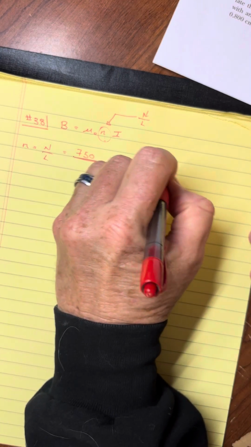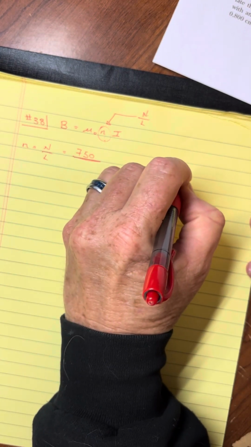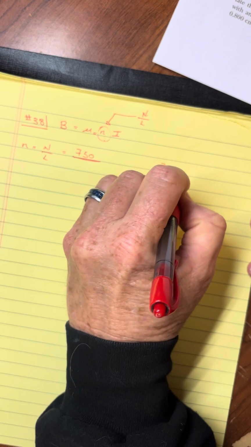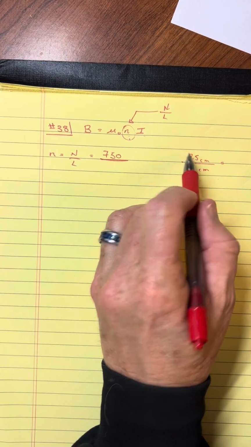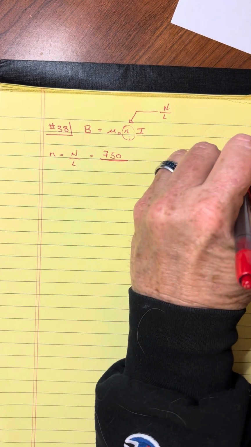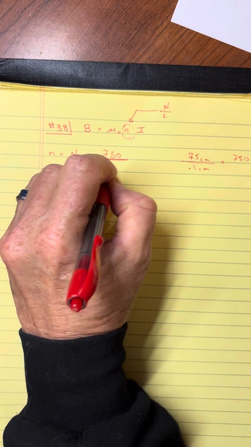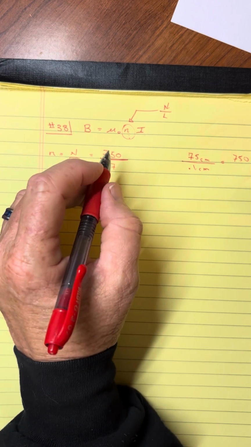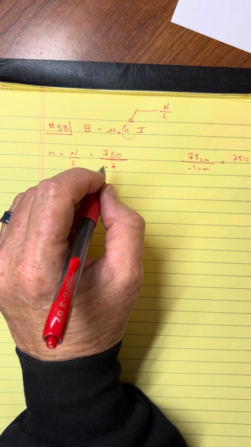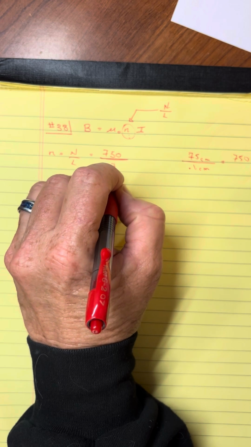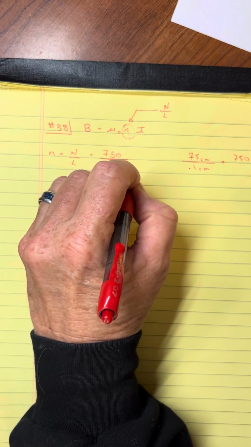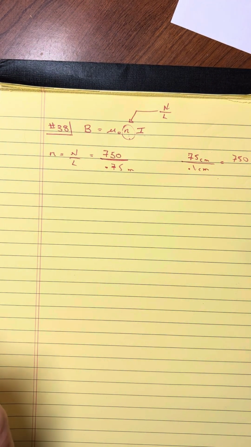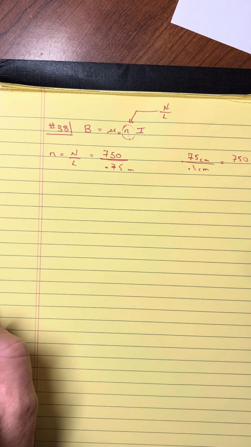It would be a division problem. I have 75 centimeters, and this is the diameter of one of them. So how many times can you put one wire into this length? And 750 seems to be the answer. So we have 750 little loops in a distance of, and I'm going to switch it over to meters, 0.75 meters.